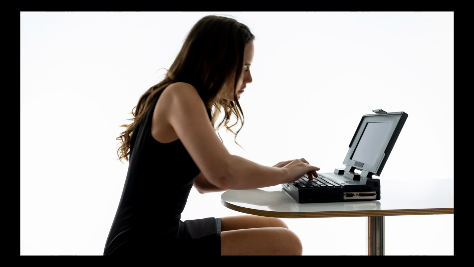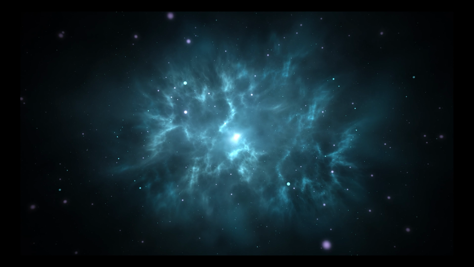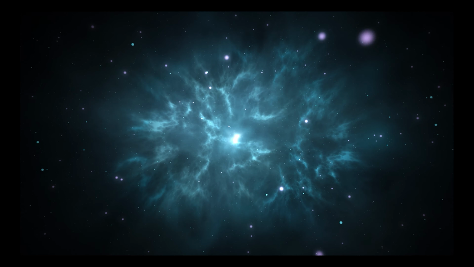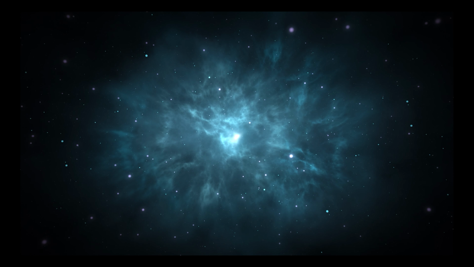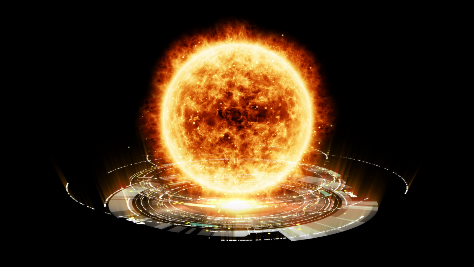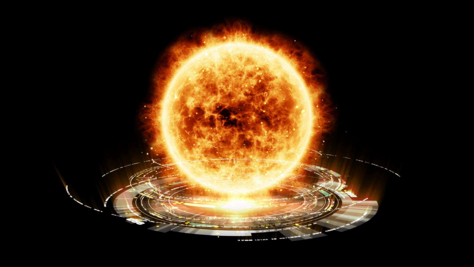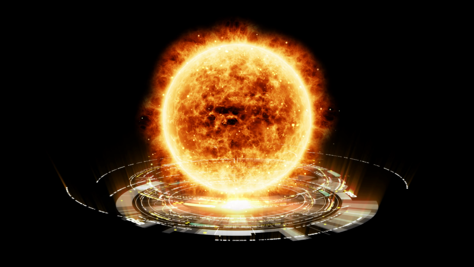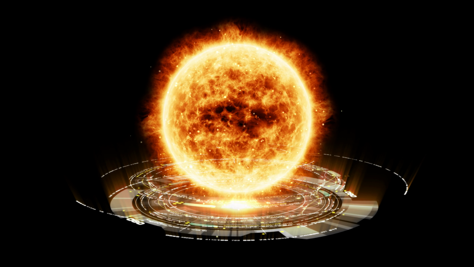To understand why solar flares can cause electrical power outages, we need to look at the way our power grids work. Electrical power is generated at power plants and then distributed through a network of transmission lines and transformers. When a solar flare hits the Earth's magnetic field, it can create electrical currents that are induced into the power grid. These currents can overload transformers and other equipment, leading to power outages.